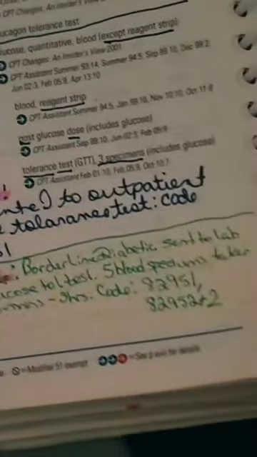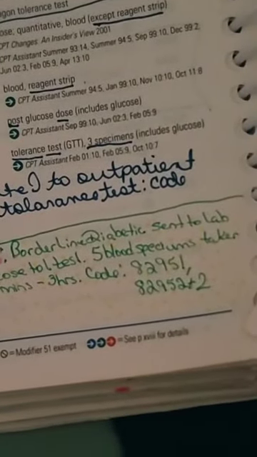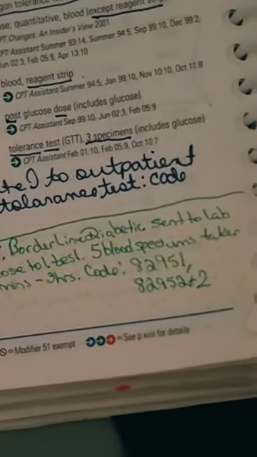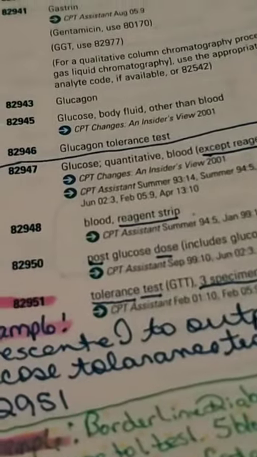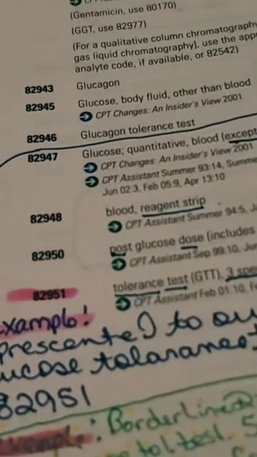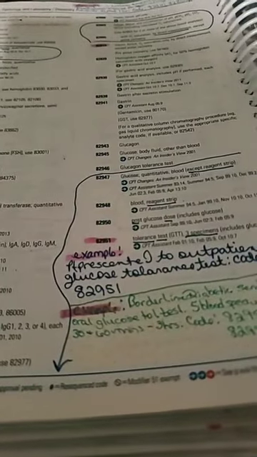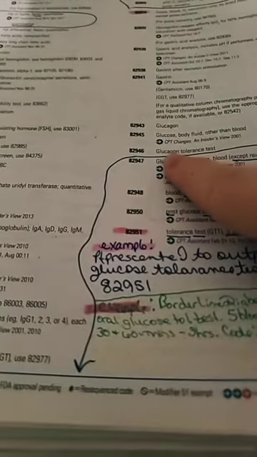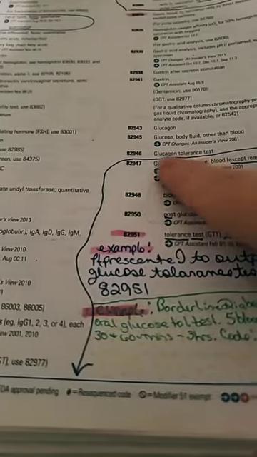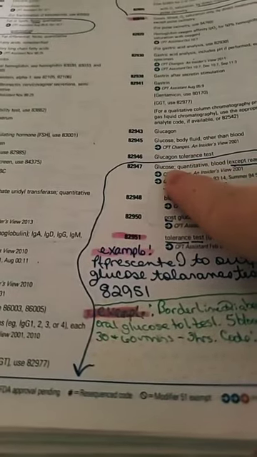82946 is under glucose tolerance test. Ooh, I know what I'm doing now. So, any glucose tolerance test, right, will more than likely, for the CPC exam, not have one code. Just blatantly will not have one. Glucagon is a hormone. It's not a glucose tolerance test.